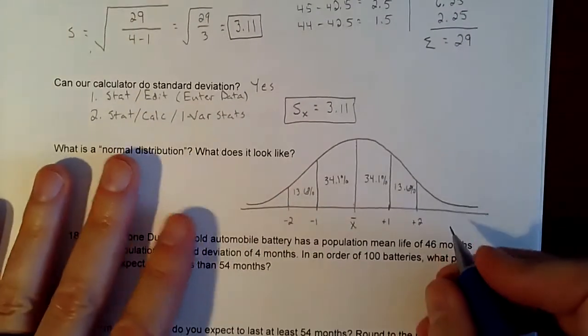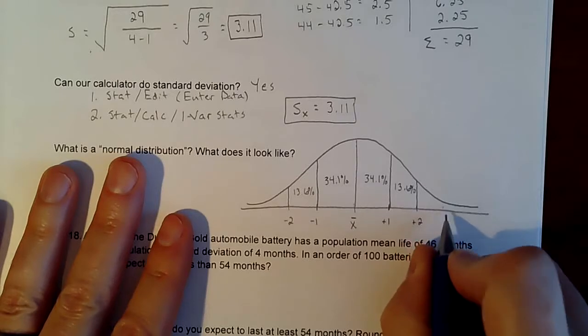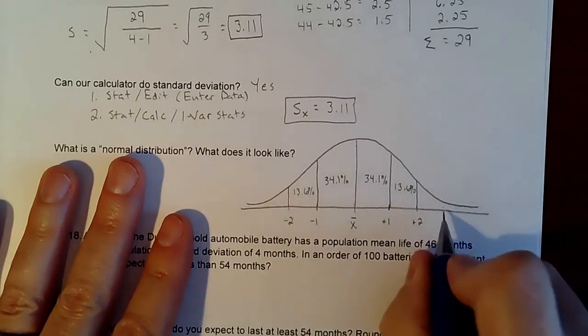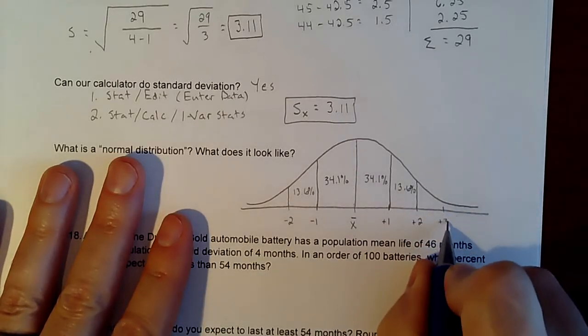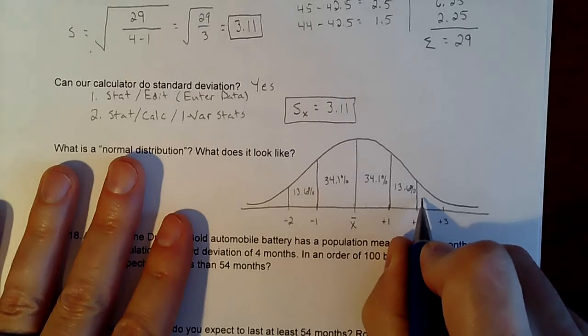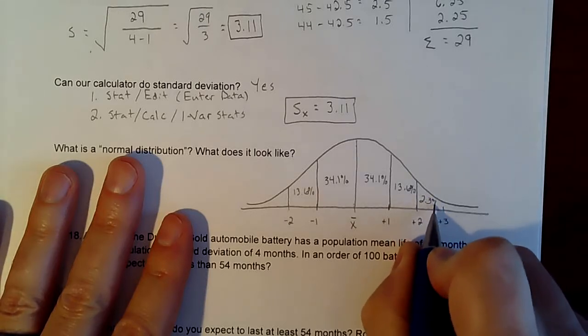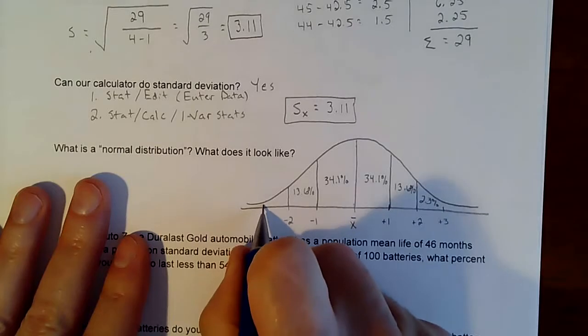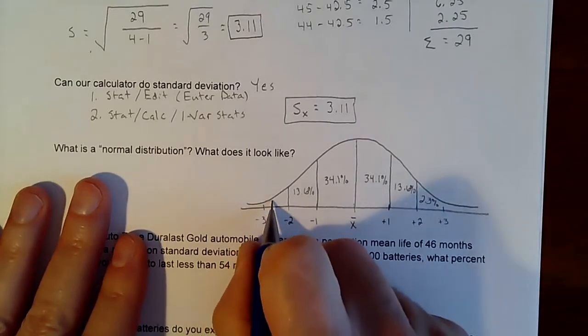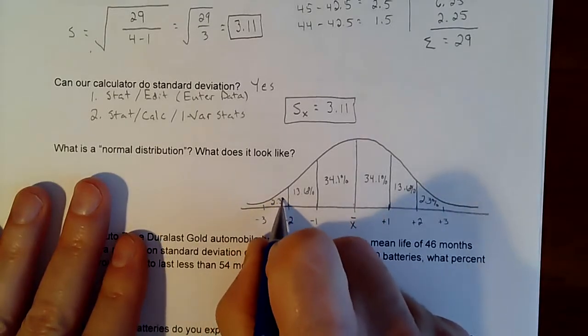Let me go into one more. If you are 3 standard deviations above, then you are going to be in this 2.3% chunk on both sides. So 2.3%.